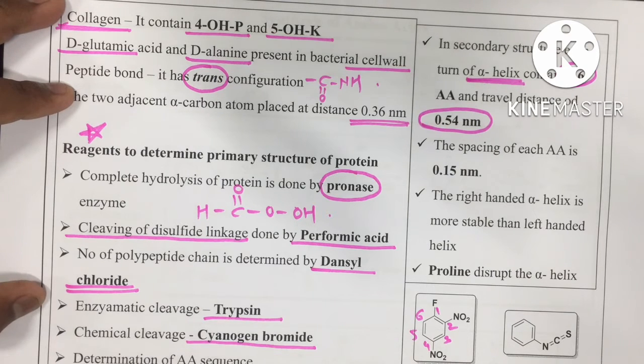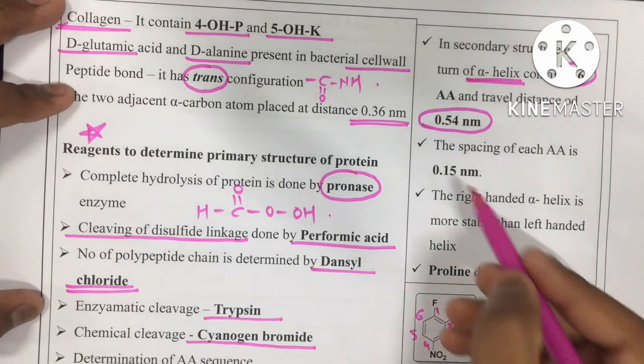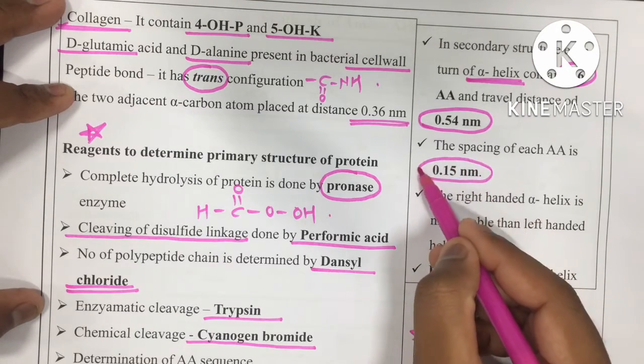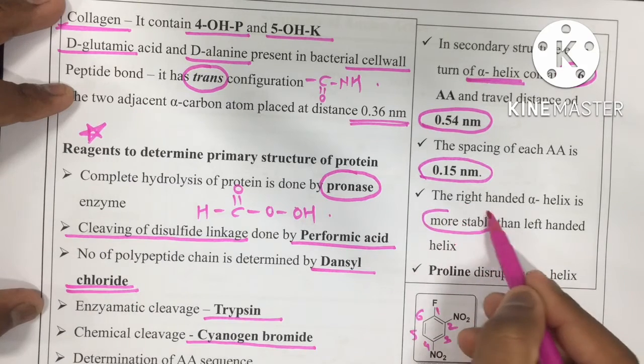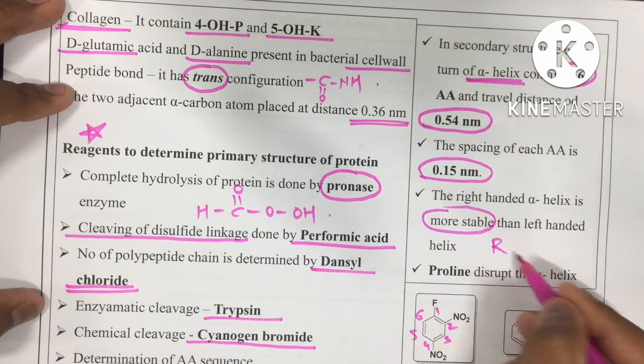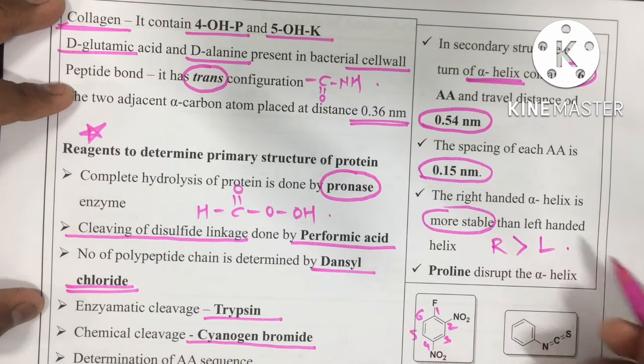And what is the distance? That is 0.54 nanometer. The spacing of each amino acid is 0.15 nanometer. The right-handed alpha helix is more stable than the left-handed. Means right-handed is more stable than the left-handed.